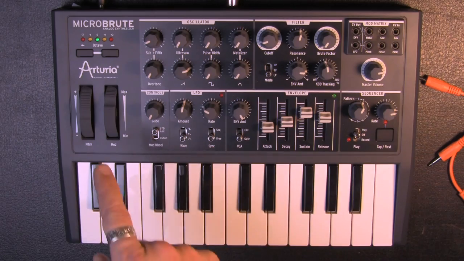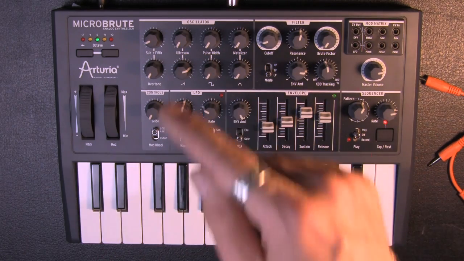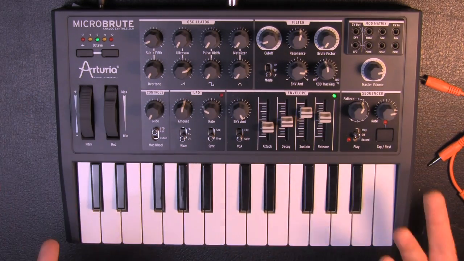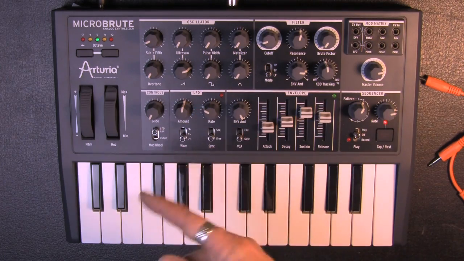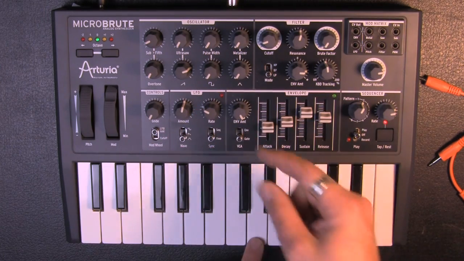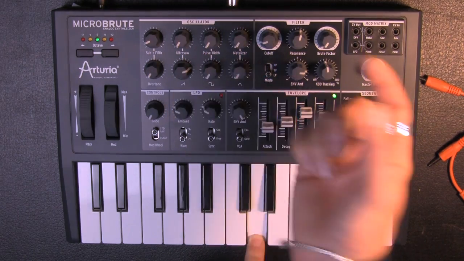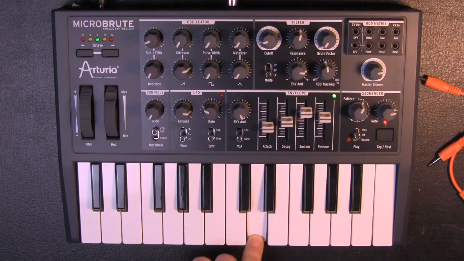By default, the mod wheel controls the LFO, which by default is controlling the pitch of the MicroBrute. So it's kind of a traditional mod wheel in that way. We have the ability to control the amount that the LFO affects the pitch, from nothing to a little bit to a lot to crazy siren mode.